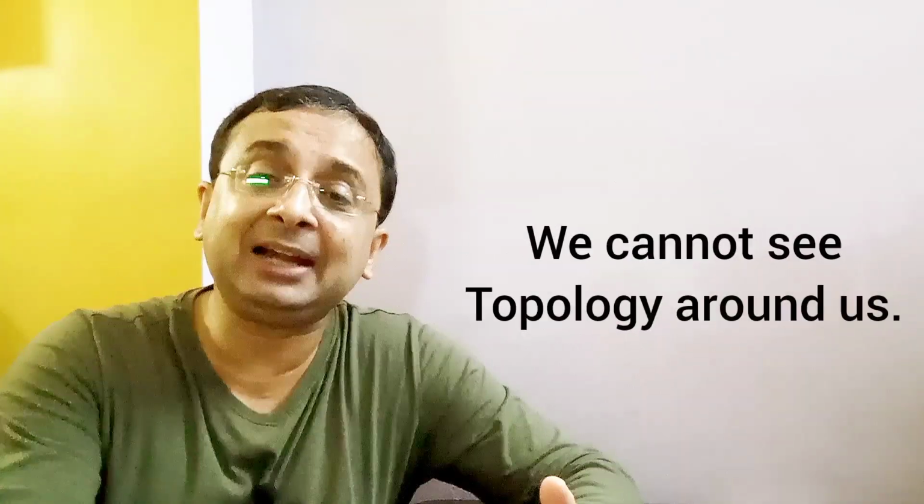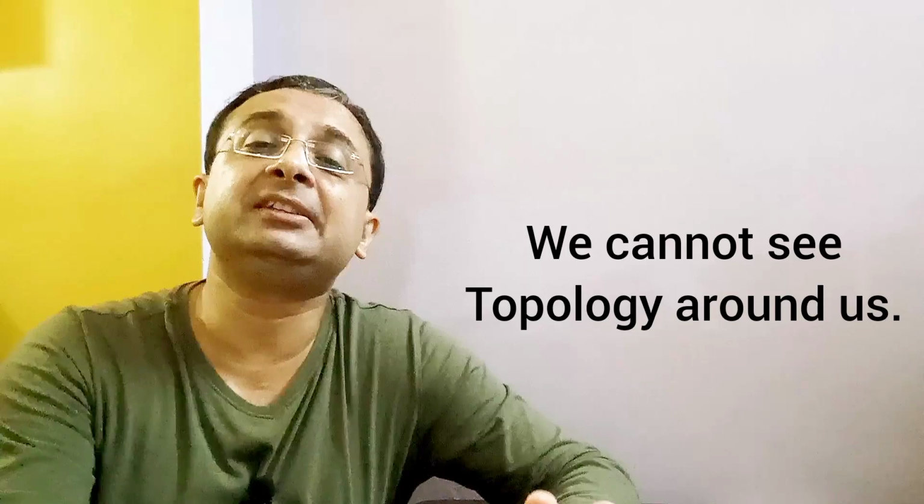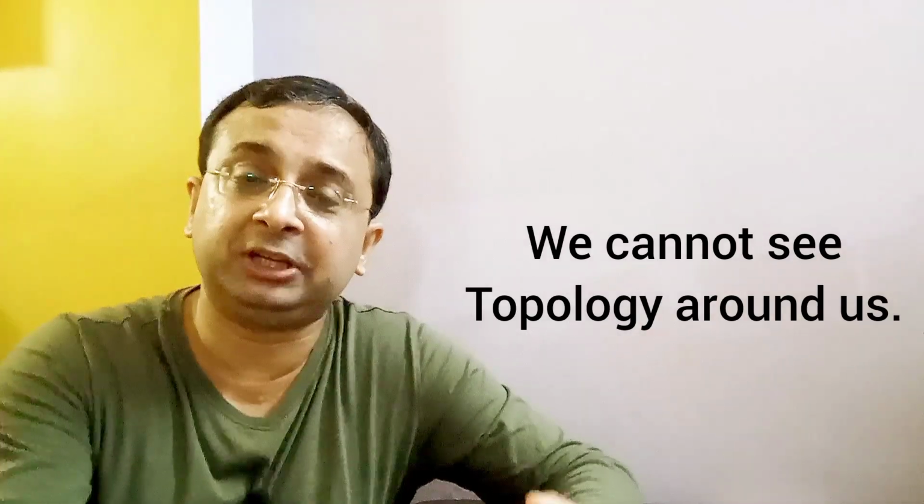So the non-metric approach is definitely one thing, but have you ever imagined that we are talking of these things, identifying the problems, but what it lacks is that we cannot see topology around us, and we cannot find any application of topology right now in front of us. Lack of application again leads to problems. What are those problems and how do you tackle the coming up of applications?